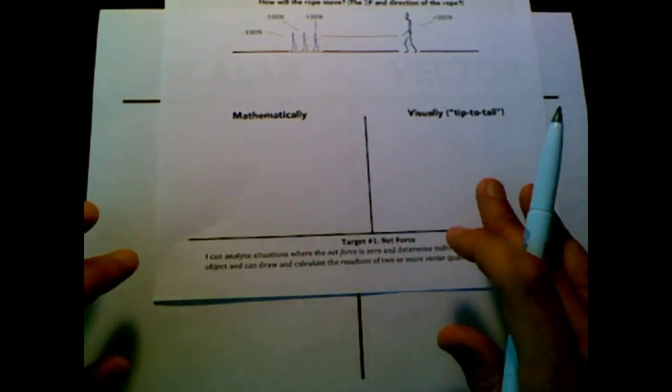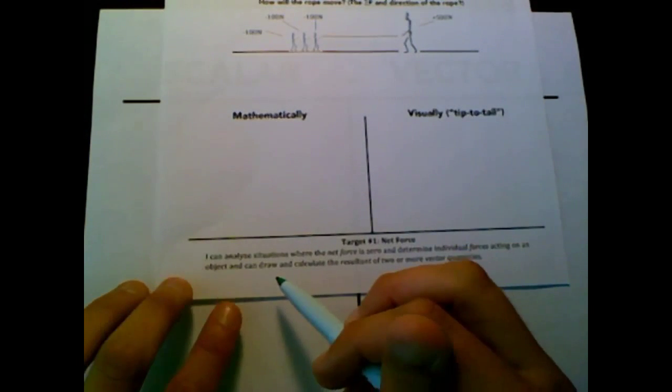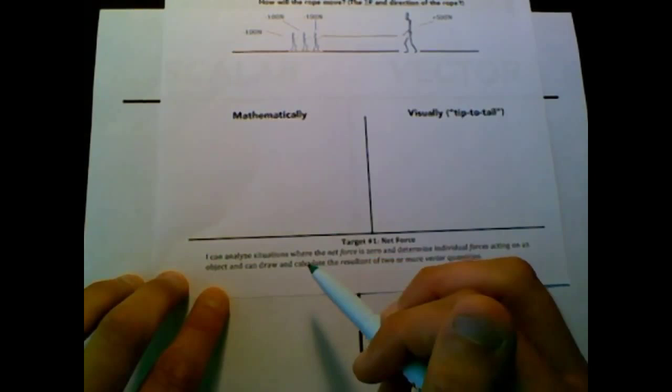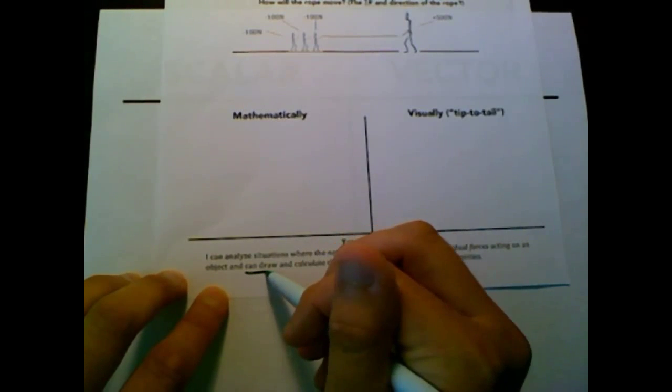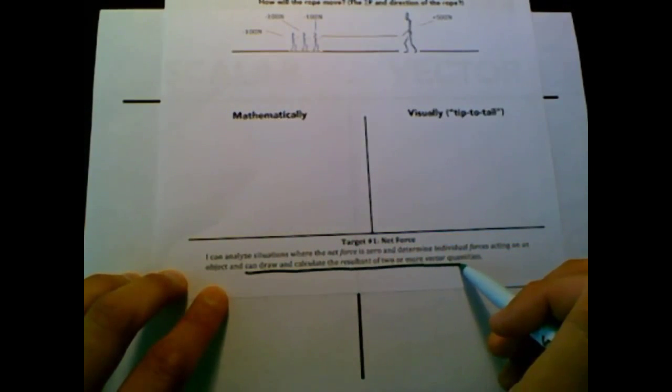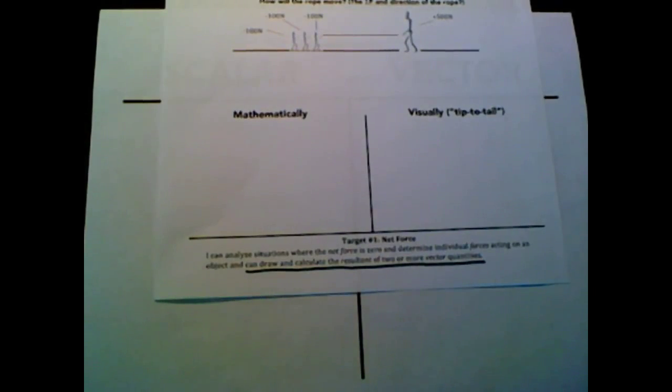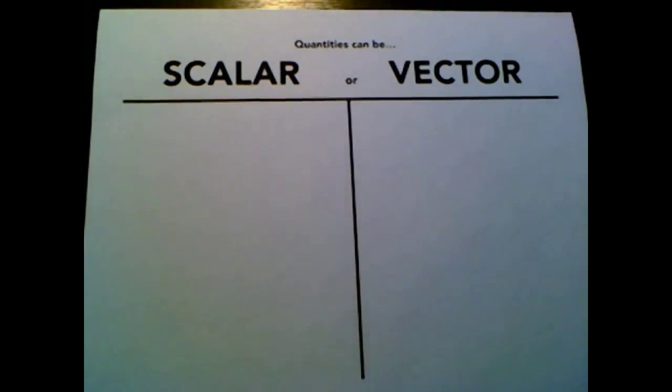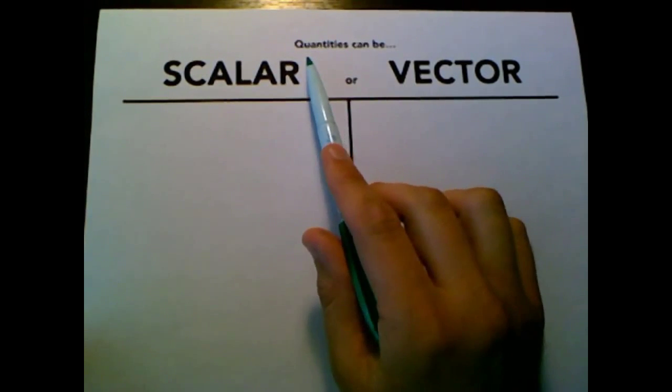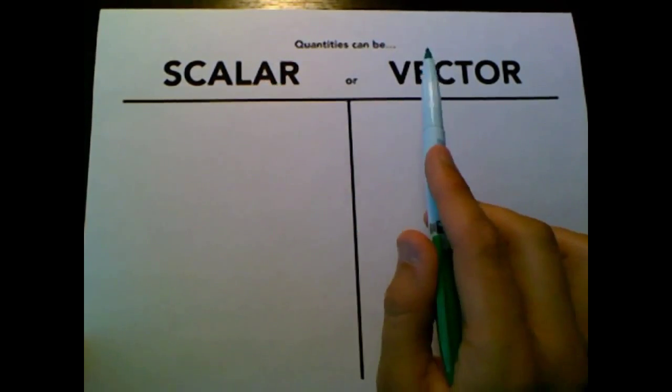And to even make it not too bad, the target sheet we're going to be working on is only going to be, and I want you guys to underline this, can draw and calculate the resultant of two or more vector quantities. That's it. All right, so what is a vector? Well, in order to establish what a vector is, we also need to know what a scalar is, right? So in physics, quantities can be scalar or they can be vector.